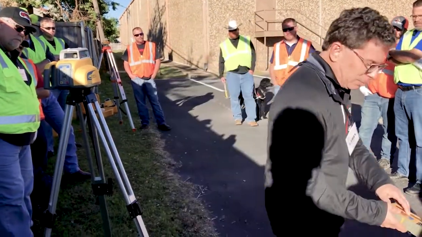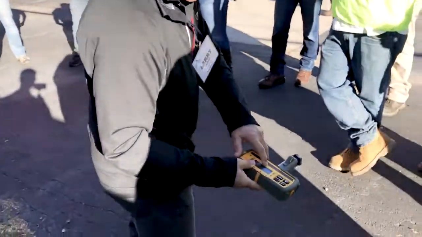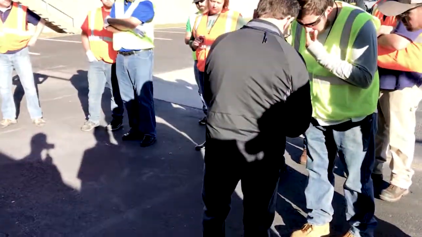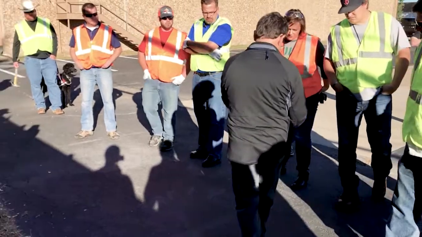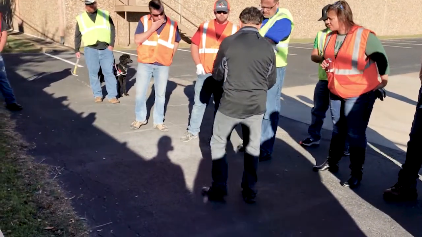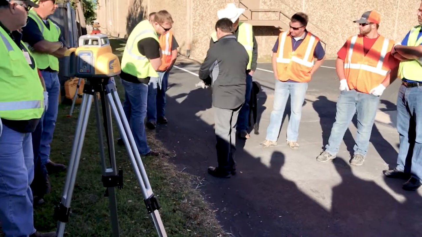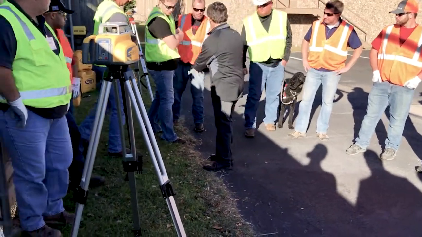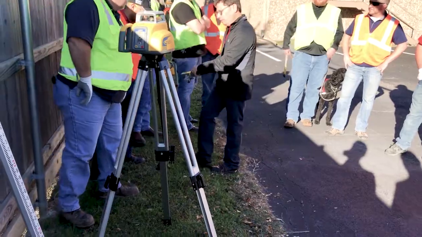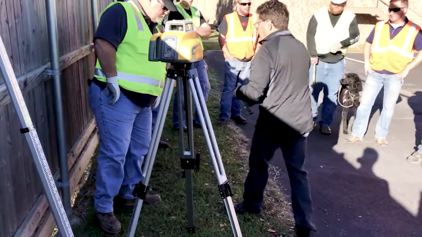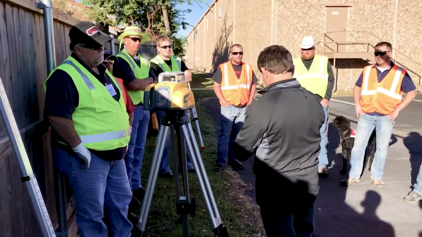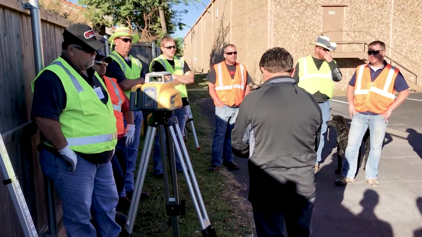If you can see, this is my on-grade reading right here. See that line? This line right there. So when I set this laser up and I receive that beam in, wow, it's already secure.